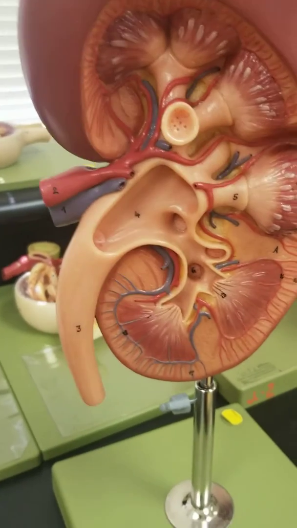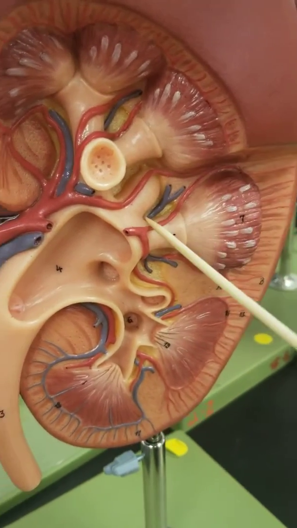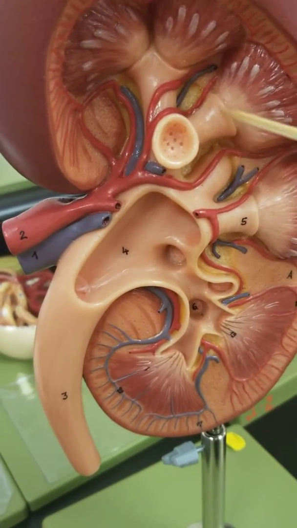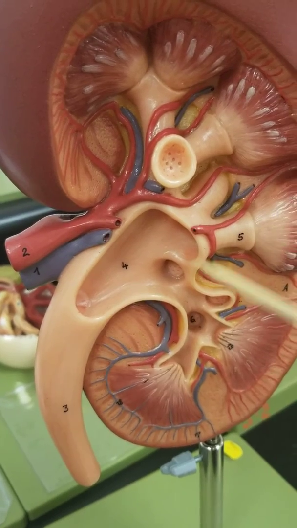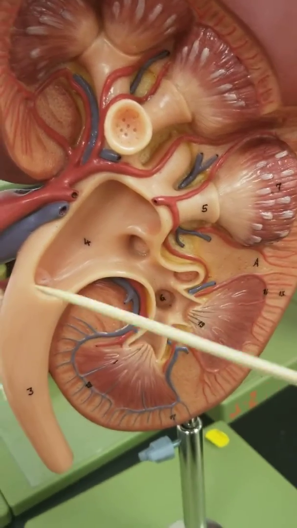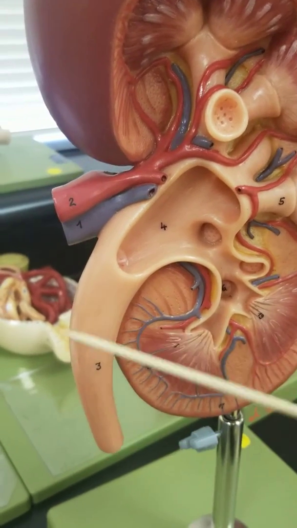Okay, now around inside, you're going to see that there's a hollow space. On this model, it's represented in yellow around the outside of all the tubes. That is the renal sinus. The sinus is the space outside of the tubes. And later on, we're going to find out what the spaces inside are called. Okay, this part here is going to be called the ureter, and it's going to lead down to the bladder.